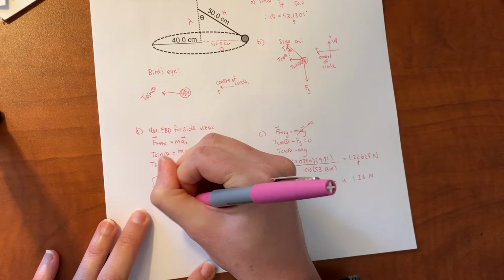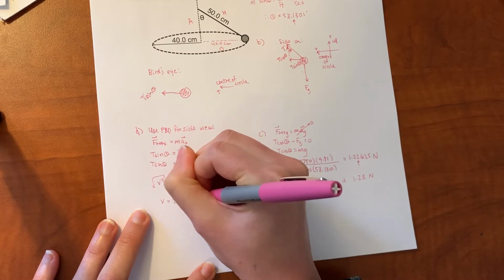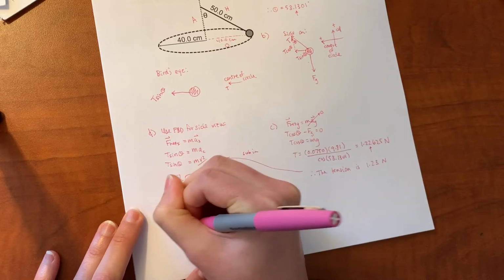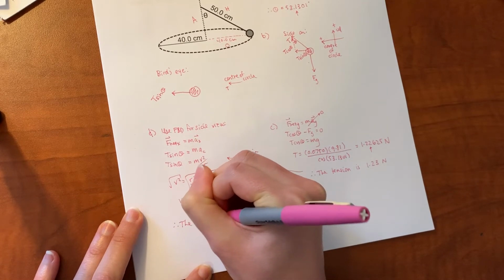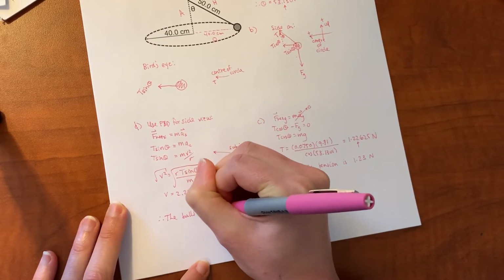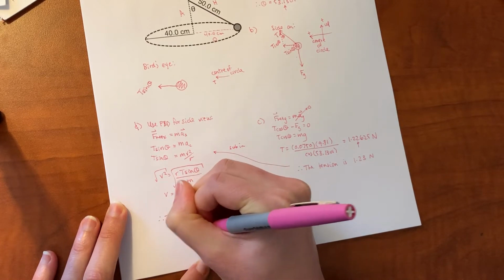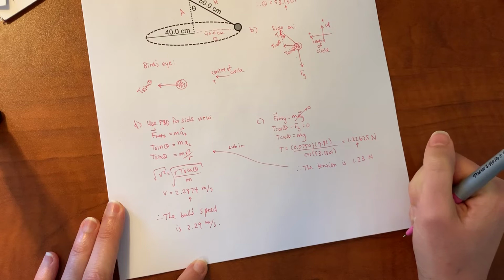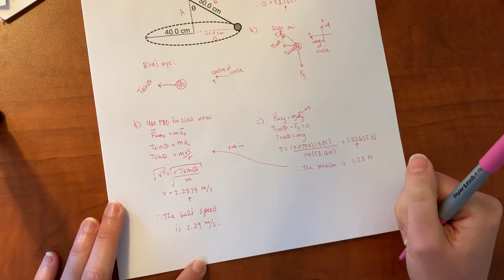V is equal to 2.2874 meters per second. Therefore, the ball's speed is 2.29 meters per second. No direction needed, although we know it's tangential.